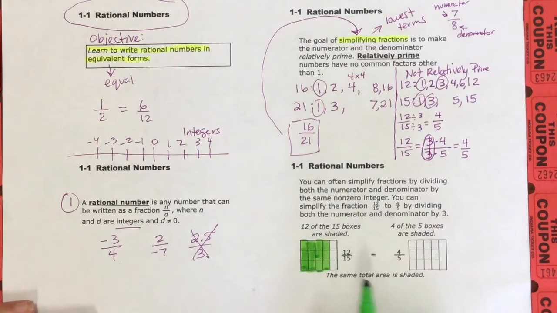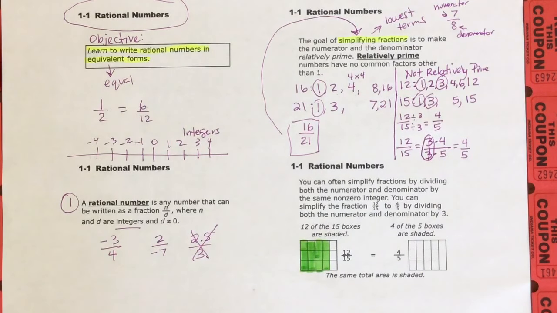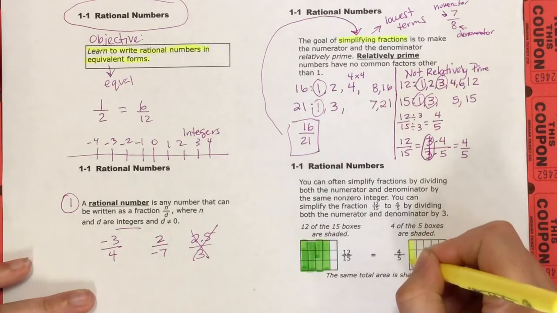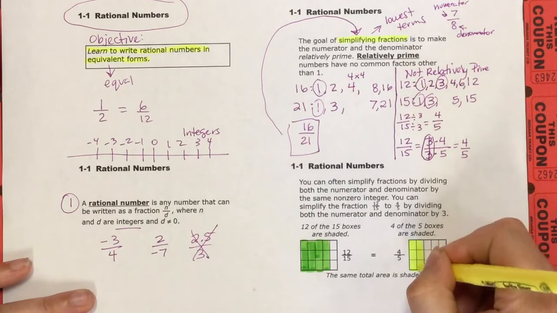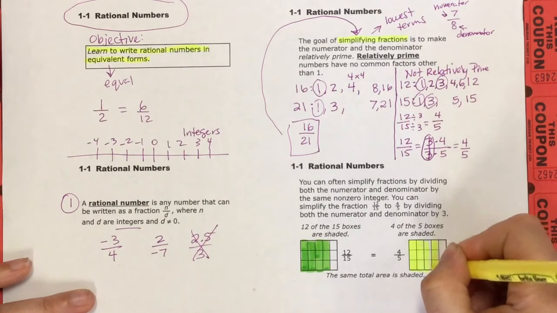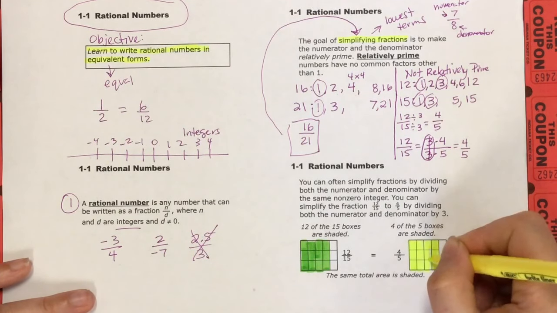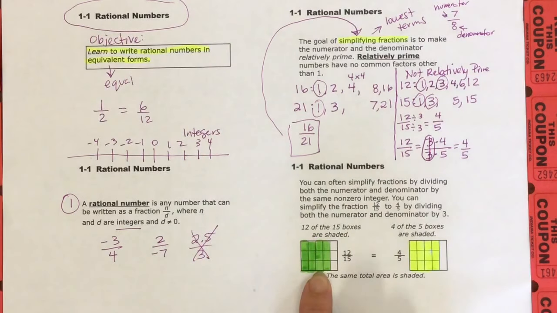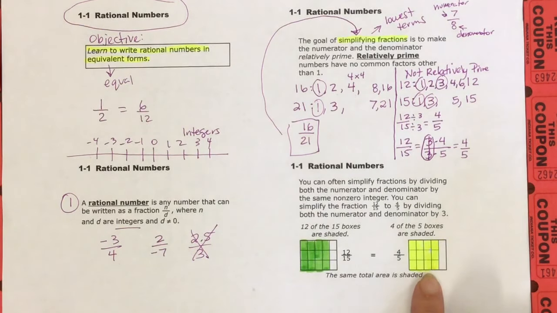Okay, so that's our 12 fifteenths. And I'm going to do the same thing over here with the 12 fifteenths, except now I'm going to put it in yellow. Okay, so right now I have 12 fifteenths here and 12 fifteenths here.